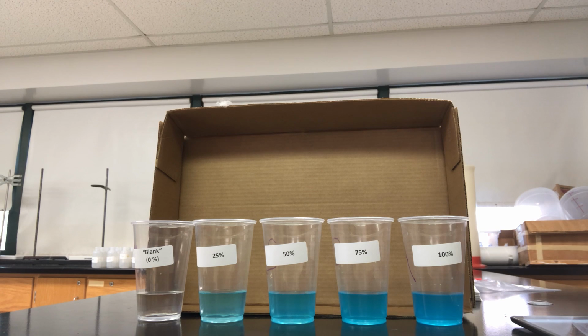It basically says that if you pass a light through a solution, some of it will be absorbed, some of it will be transmitted. If you analyze the light that comes through the solution and find out how much has been absorbed, you can, with a little bit of mathematical manipulation, determine the concentration of the solution just by the amount of light that's being transmitted or absorbed.